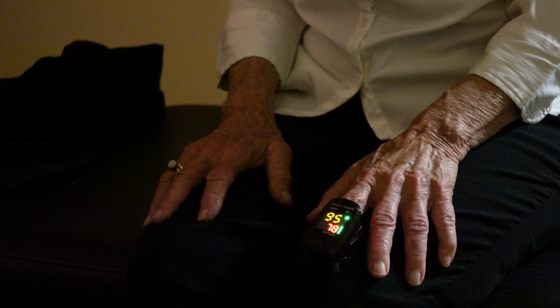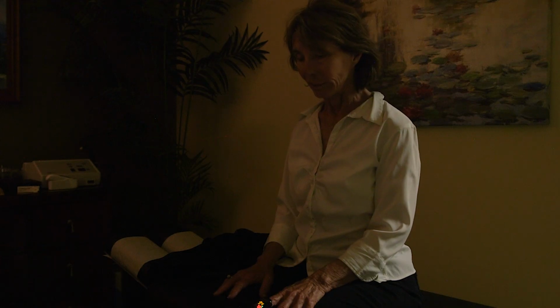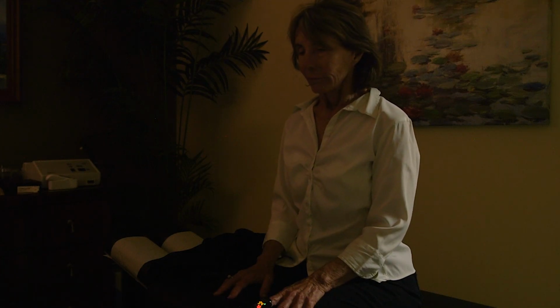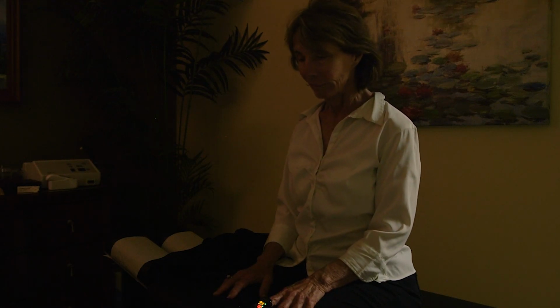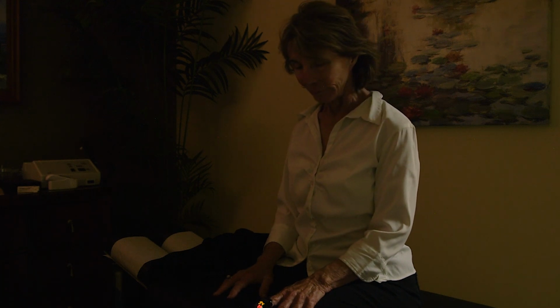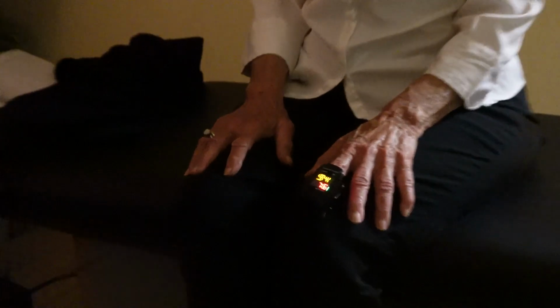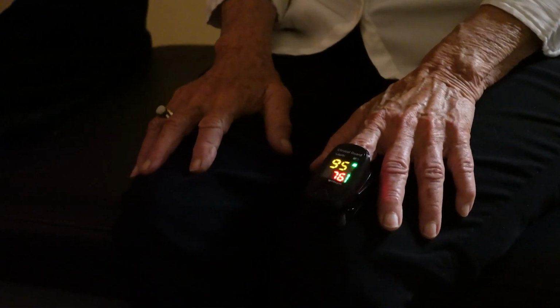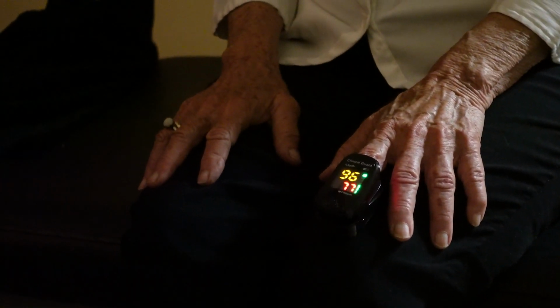So I have her take some deep breaths in, and as we have her take some deep breaths in, we can see that these numbers start to improve into within a normal reference range. And one of the things about her, she is very, very frail, and she doesn't have a lot of good deep breaths when you just observe her.